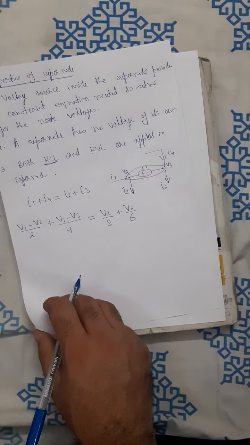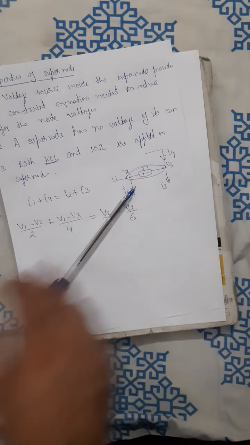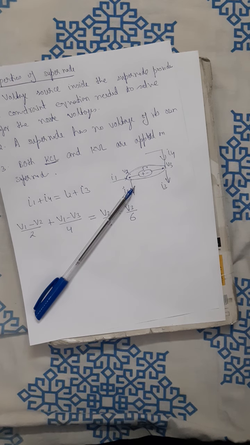So this voltage source was how much? Wait a minute, I think let me see if I can solve it.